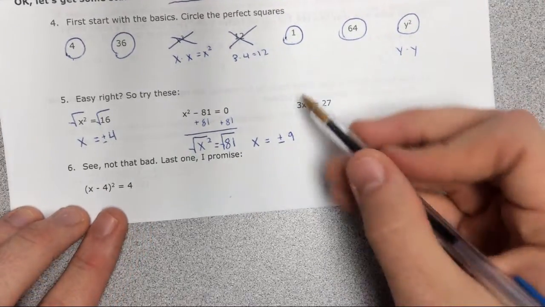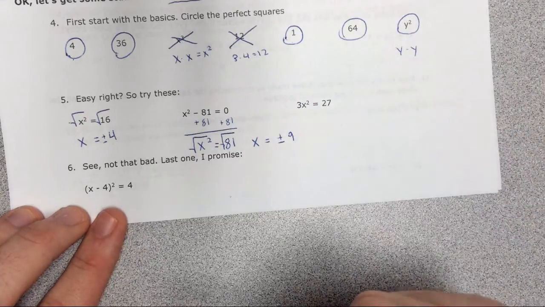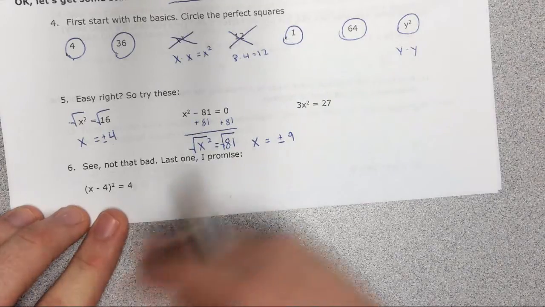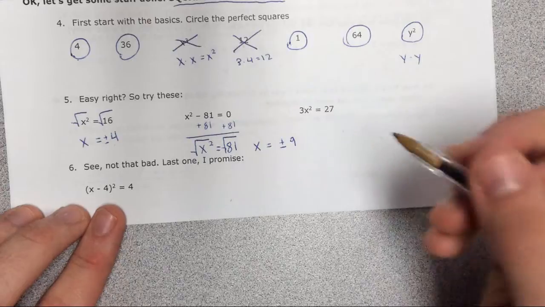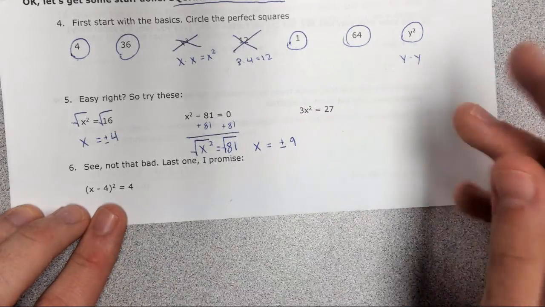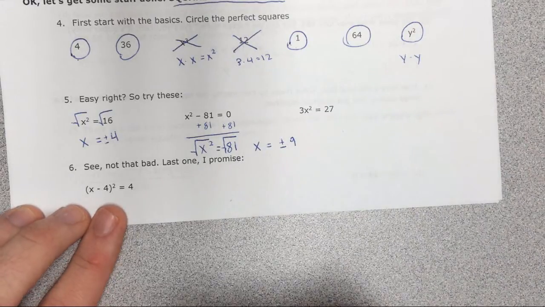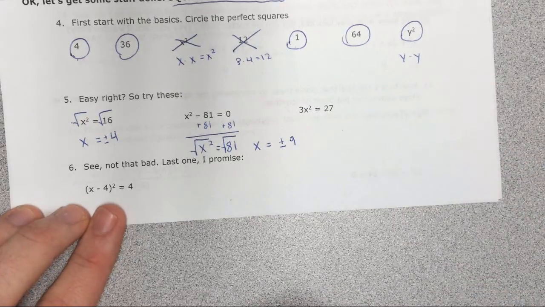Alright, last one. I want to get my numbers on one side, my x squareds on the other side. Good. Well, now I don't have x squared by itself. What is with that x squared? A 3. And I need to get rid of that 3. I cannot square root both sides yet. Repeat after me. I cannot take the square root unless x squared is by itself.